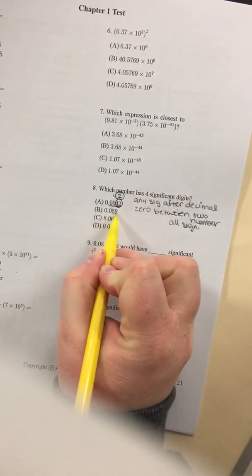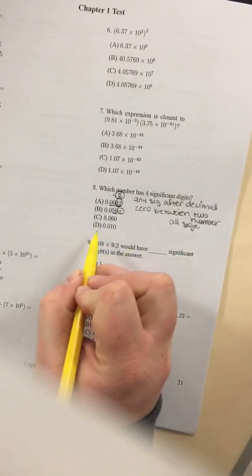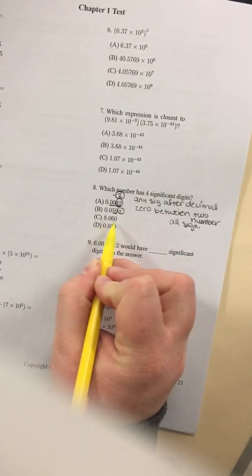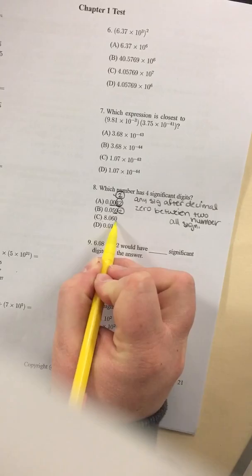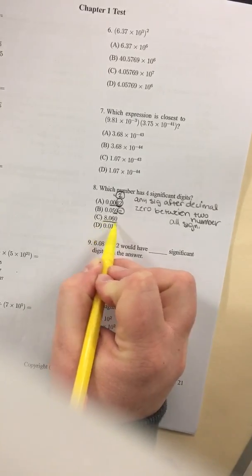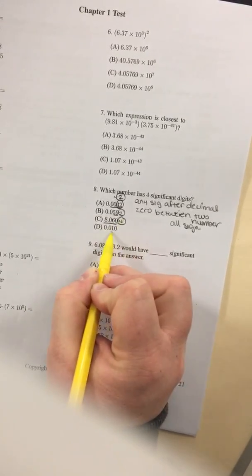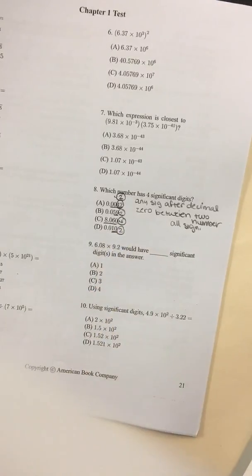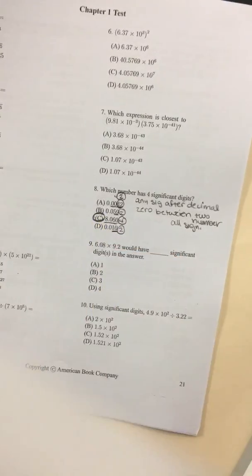Okay, this one, you'd have 2. This one, the 0 is sandwiched between the 8 and the 6, and the 0 is measured out to here. So this is 4. This one would have 2. So which one had 4 significant digits? That would be C.